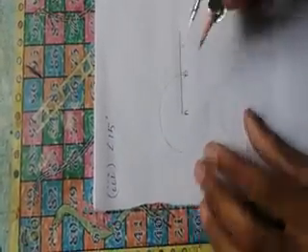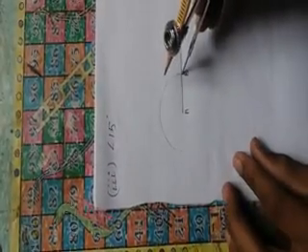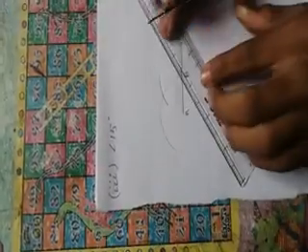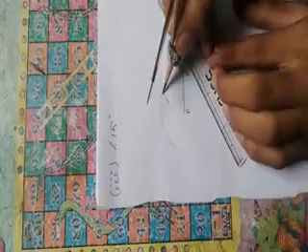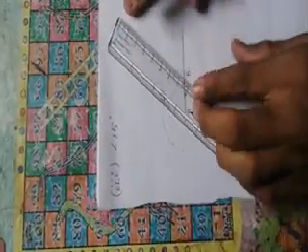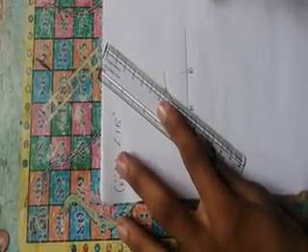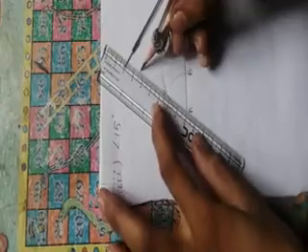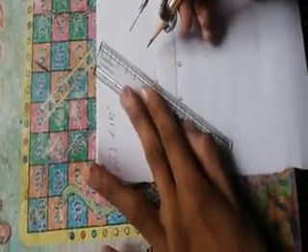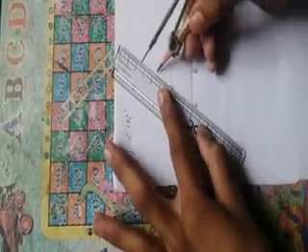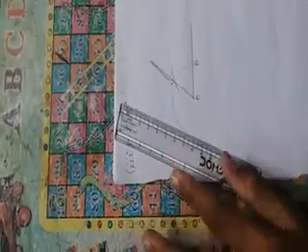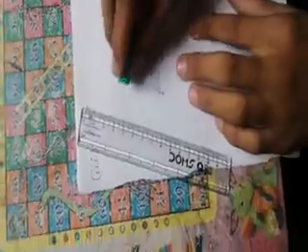Draw one semi arc. And with B as center, draw one arc. This is a 60 degree angle. This point is C. So CAB is the 60 degree angle.